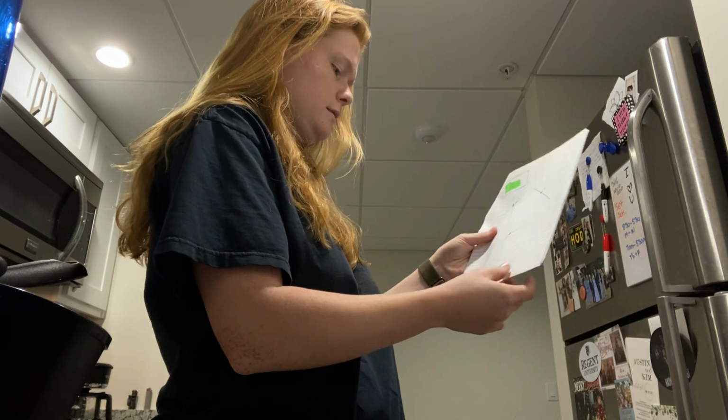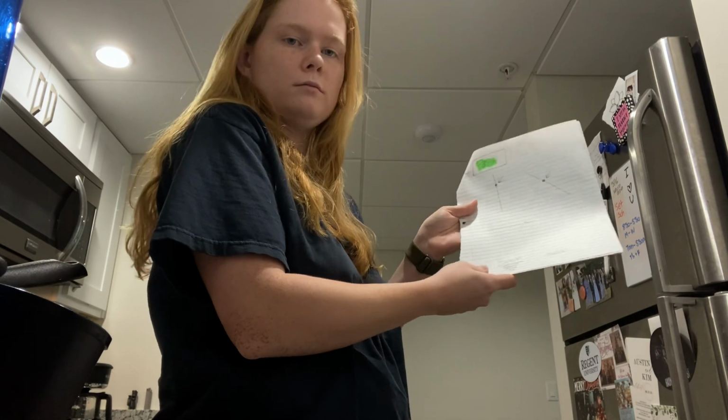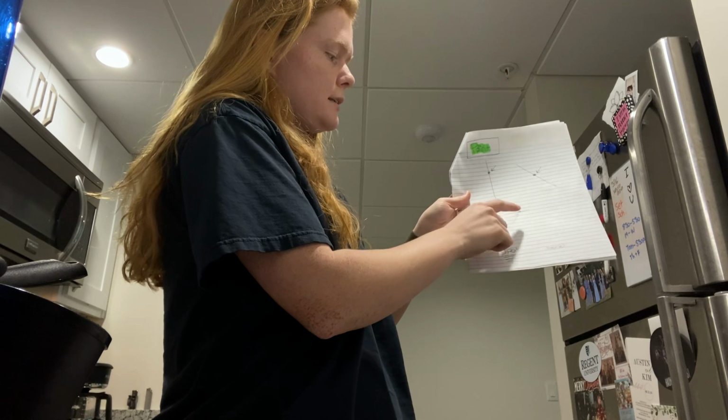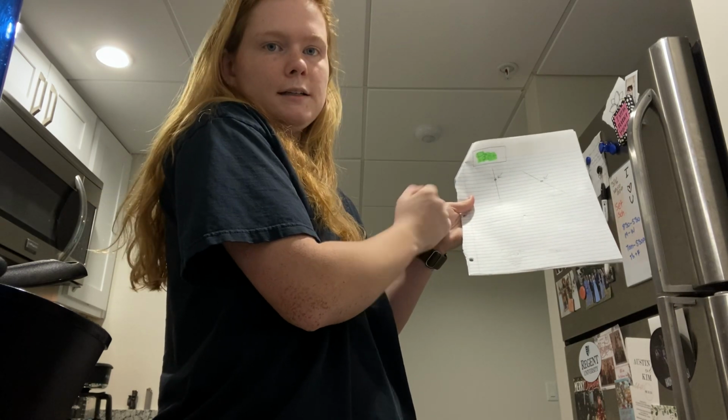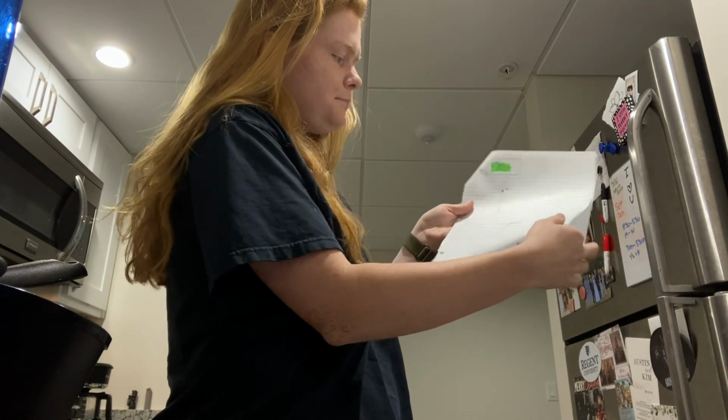A point, let's see. So think of a point like a freckle. Like if you can see my arm, my freckles. A point is just a spot on the line, like a freckle on an arm. Just a little spot.